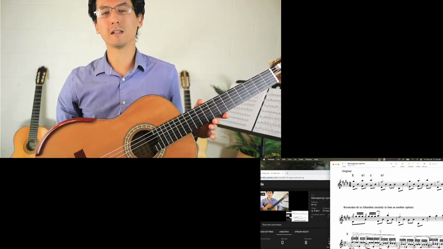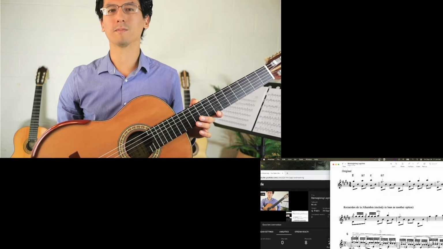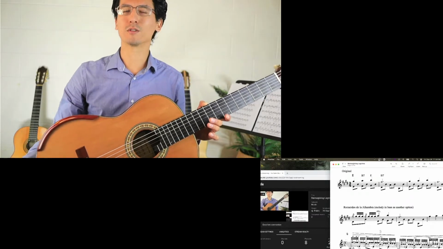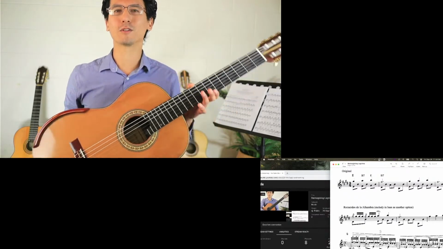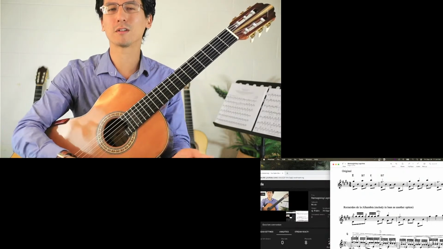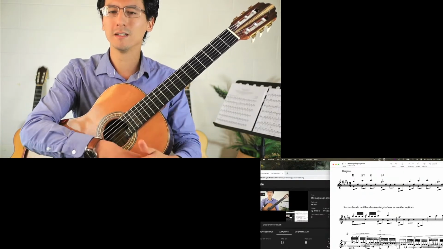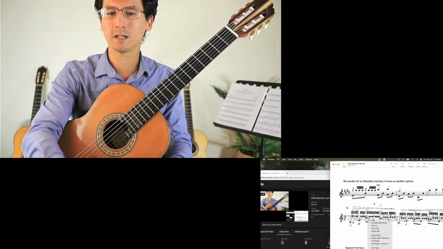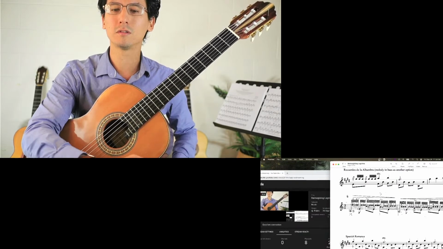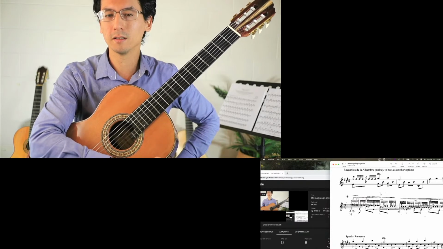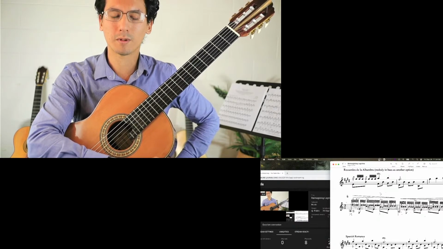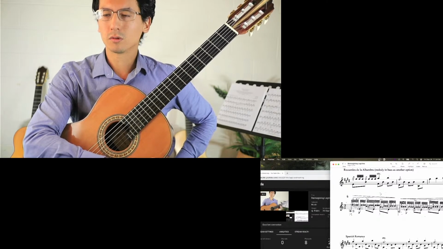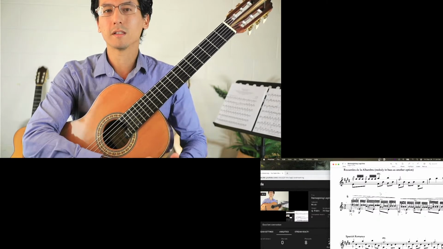And you're not stealing. Tárrega didn't steal the tremolo, or Barrios didn't steal the tremolo texture. It's just a musical texture. It's just a common guitar texture, and a lot of these are common guitar textures that you can borrow, that you can use, that have been used by many composers of the past. So it's a really great way to reimagine or to arrange a melody onto the guitar.